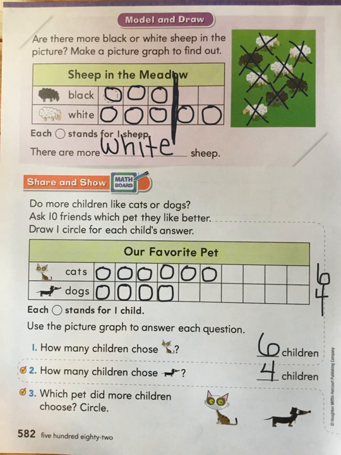Again, before we answer this last question, all our answers are coming right from our picture graph. We are getting all of our information from our picture graph. Now, question 3, which pet did more children choose? We have to circle. So we're going to either circle cat or dog. Which one had a larger number of votes? We could either draw our line right here and then look, or we can look at our numbers. Which number is bigger, 6 or 4? 6 is bigger. So we're going to go back, and those are the cats. So I'm going to circle my cat.